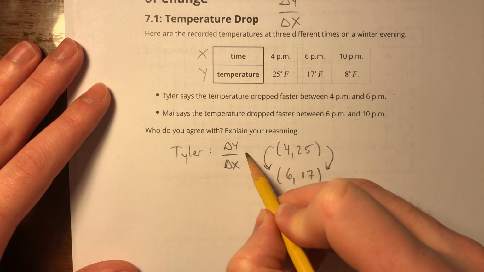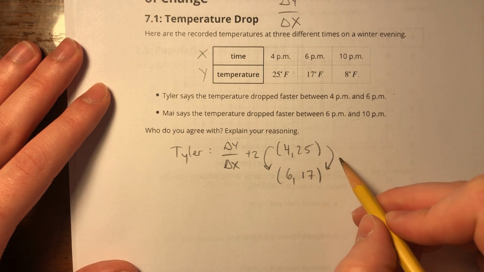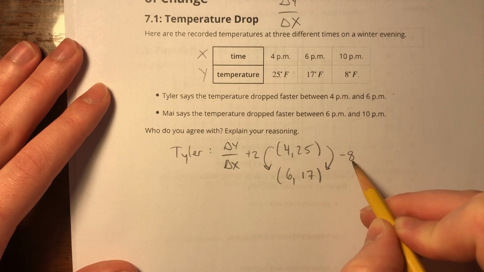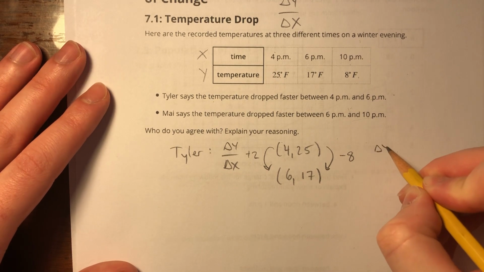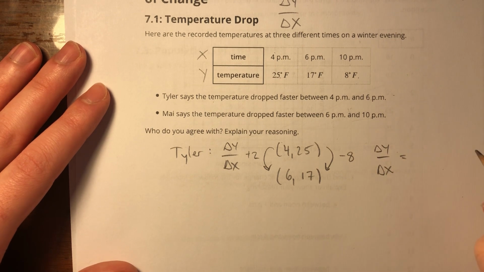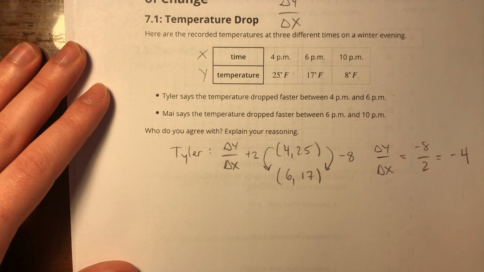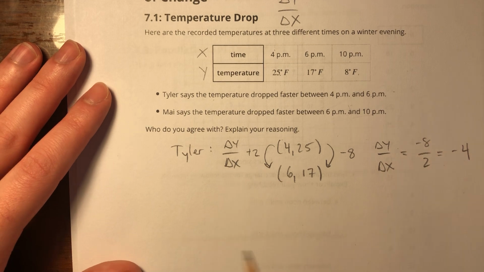So my change in x is plus 2. My change in y is down 8. All right, 25 minus 8 brings me to 17. So that change in y over change in x will be equal to negative 8 over 2, or negative 4. So what this means is that every hour the temperature drops 4 degrees Fahrenheit.